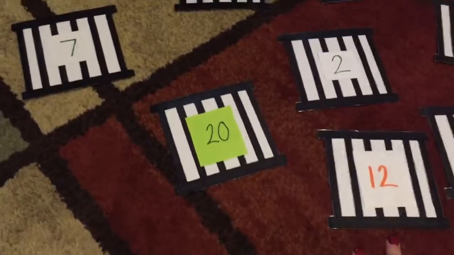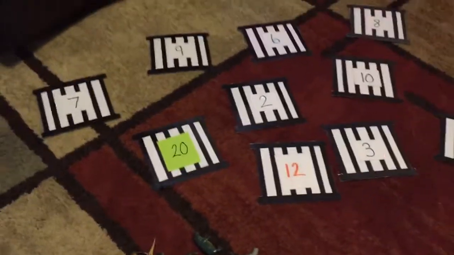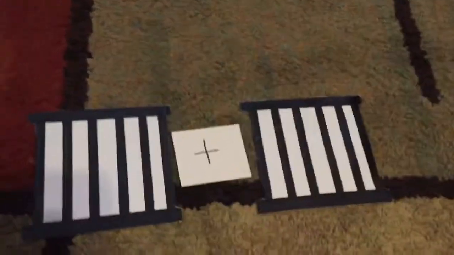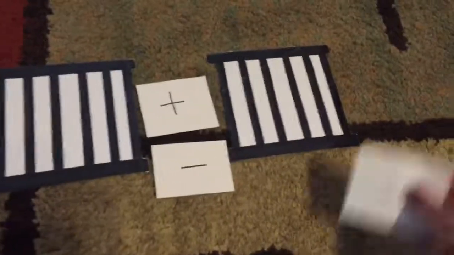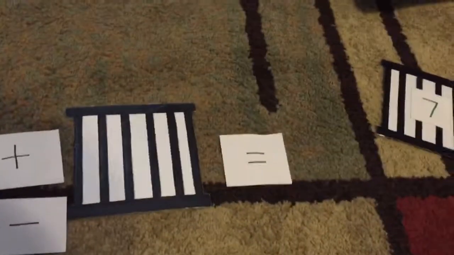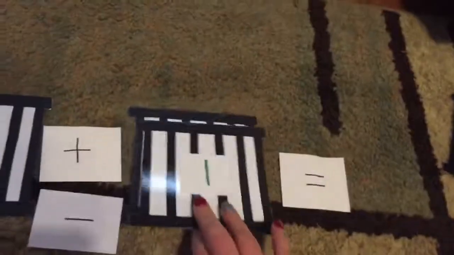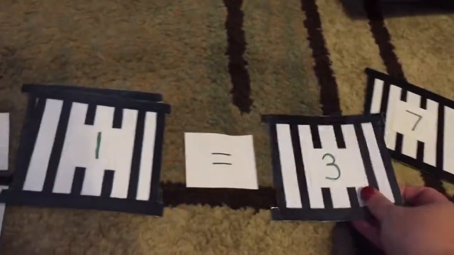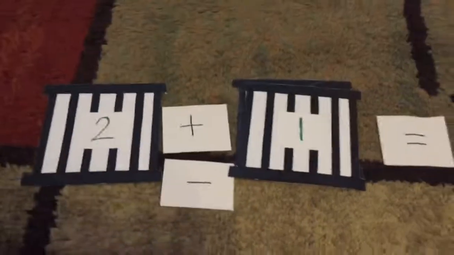Another thing you could do for the kids who can recognize and group to those numbers is simple addition and subtraction. You could put the addition sign or subtraction sign and equals, so you could move it around. You could say, like, we needed to do 2 plus 1 equals 3, and the kids would have to fill those out.